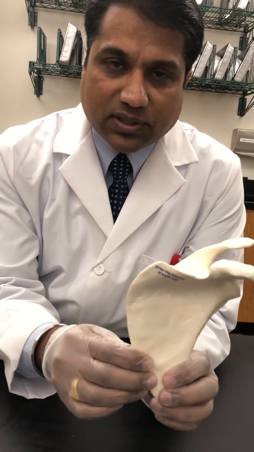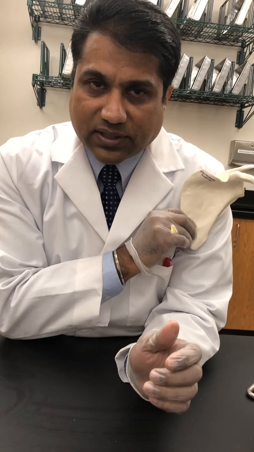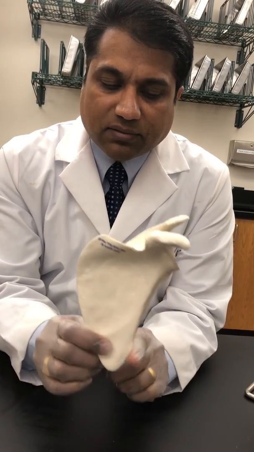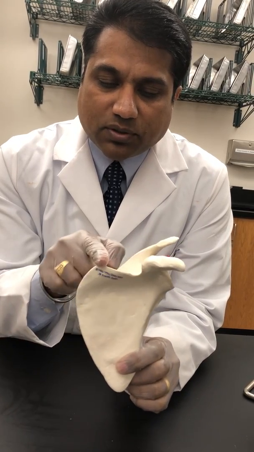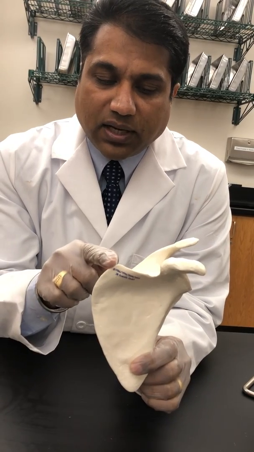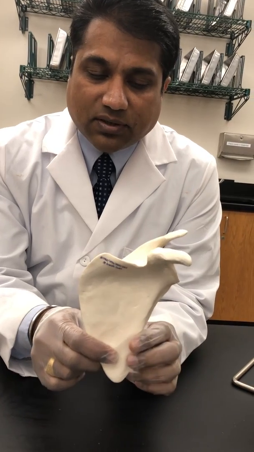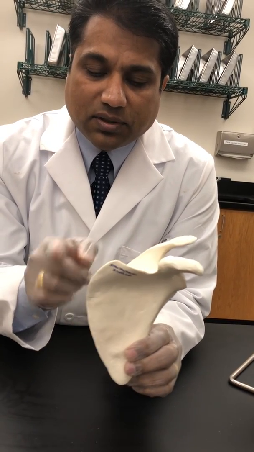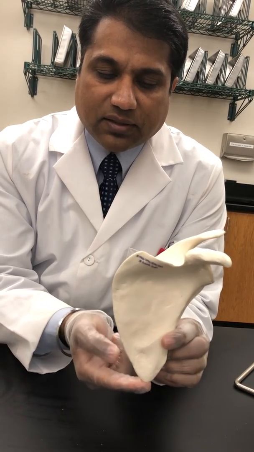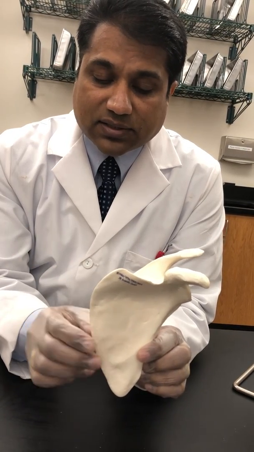Now this bone, especially if I have to hold it in anatomical position, this bone fits on my left side. So this side is the medial border, the lateral border, and the superior border of the scapula. There is an inferior angle, superior angle, and a lateral angle. So 3 angles, 3 borders. One more time: superior border, medial border, lateral border, inferior angle, superior angle, and lateral angle. Those are the 3 angles and 3 borders.